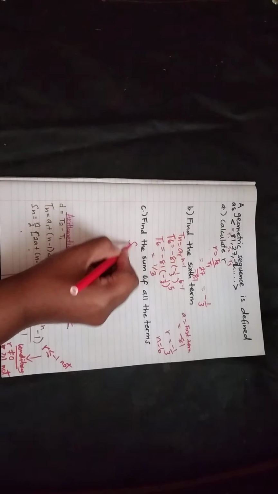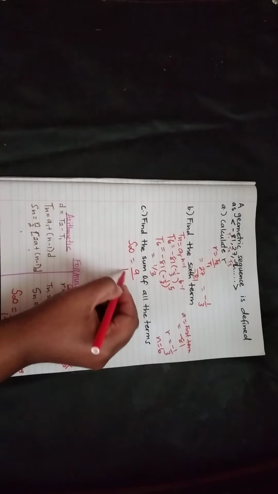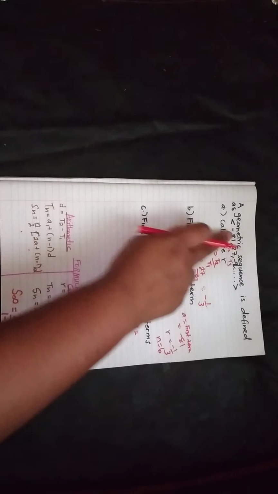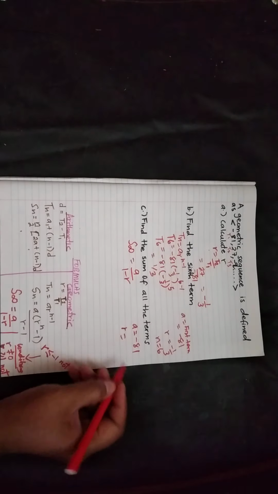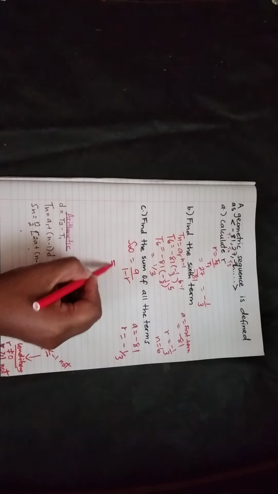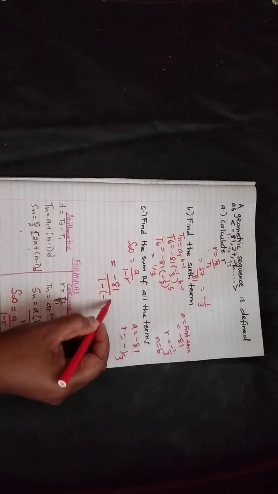The formula says sum to infinity is equal to A over 1 minus R. What is A? The first term, which is negative 81. What is our R? We have already calculated from part A, which is negative 1/3. Then we just have to substitute these values into the formula. So A is negative 81 divided by 1 minus, remember this minus is from the formula, and our R is negative 1/3.